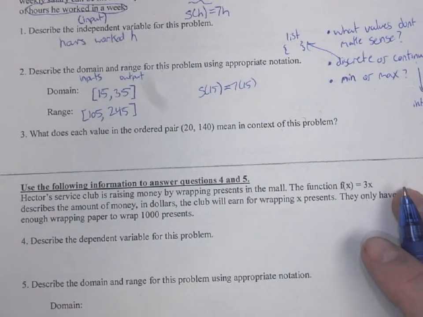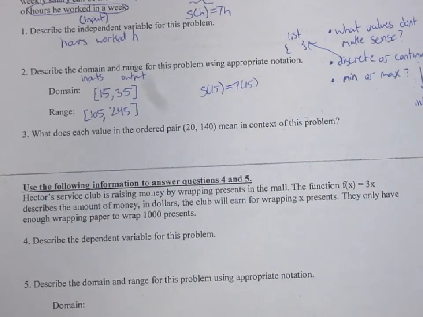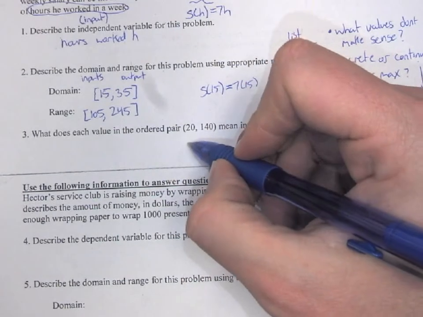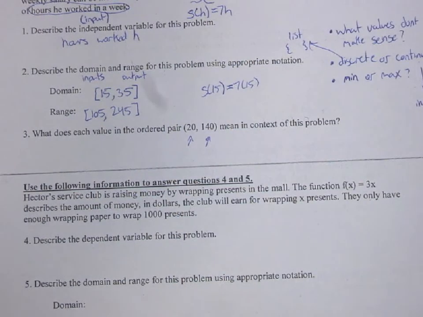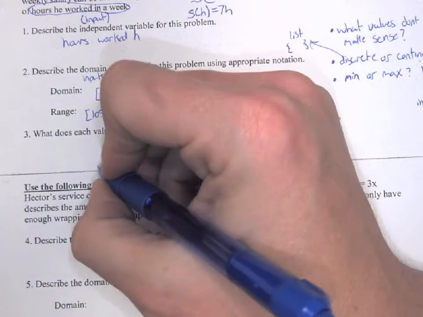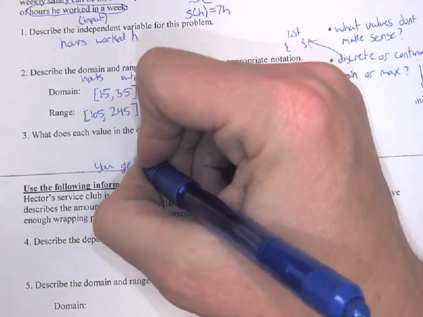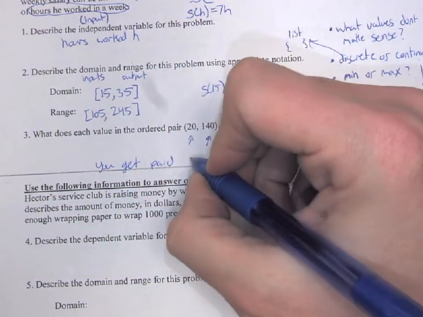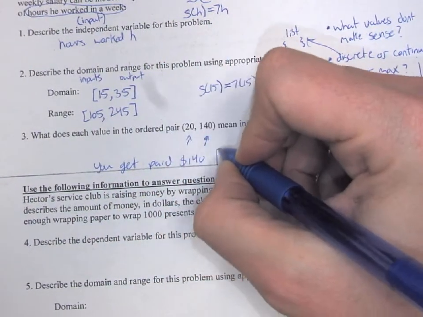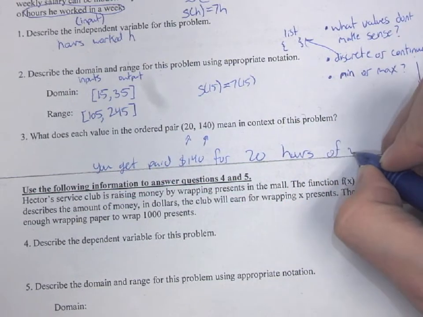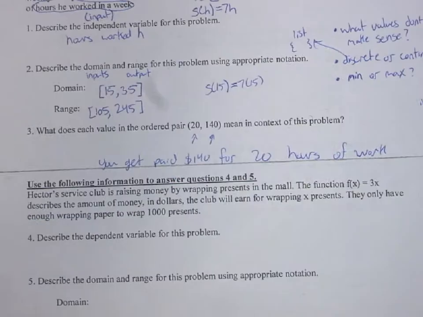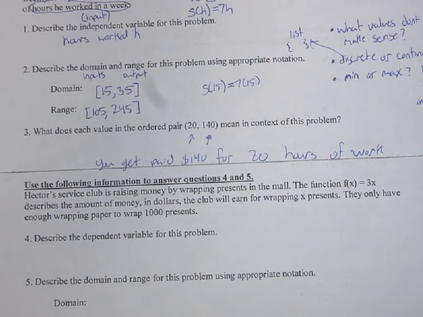All right, number 3. What does each value in the ordered pair mean in context of the problem? Okay, well, this is your input. This is 20 hours, and this would be $140 in salary. So you get paid $140 for 20 hours of work. Something like that. You don't have to use those exact words, but that's kind of how it goes.